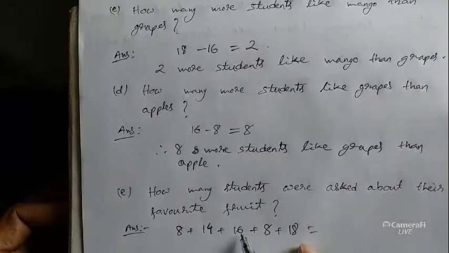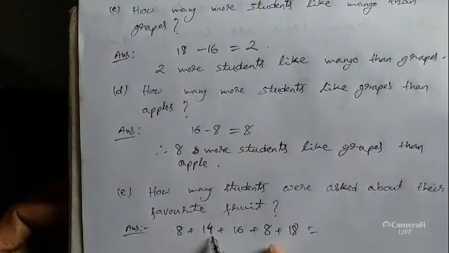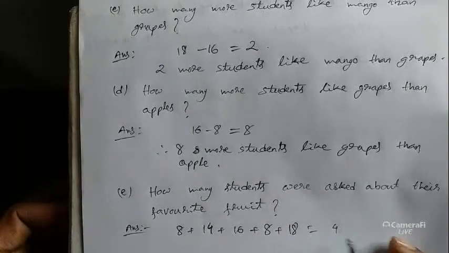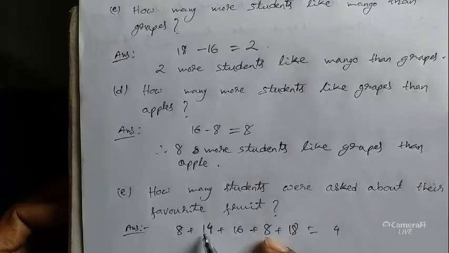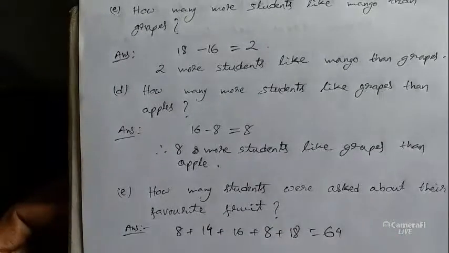8 plus 8 is 16, plus 6 is 22, plus 4 is 26, plus 8 is 34. 3 carry, 3 plus 1 is 4, plus 1 is 5, plus 1 is 6, so 64.